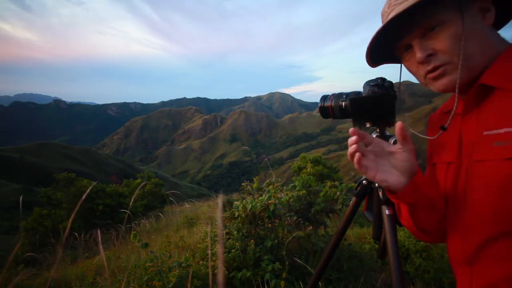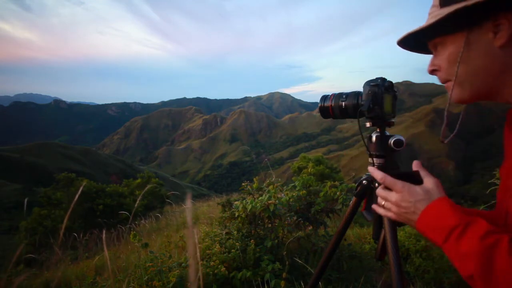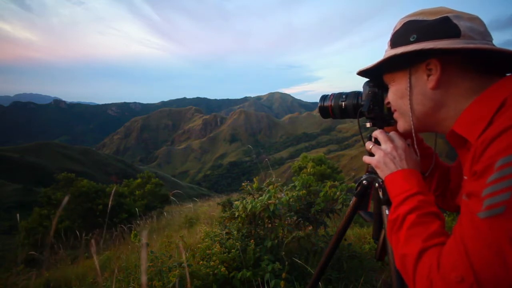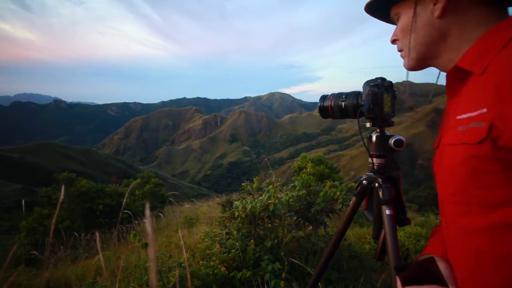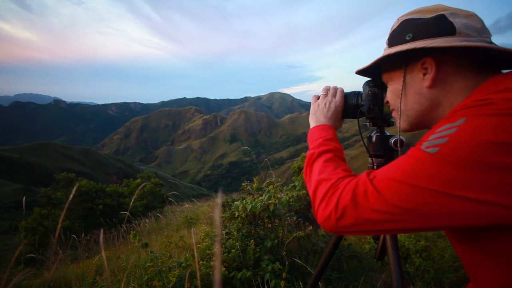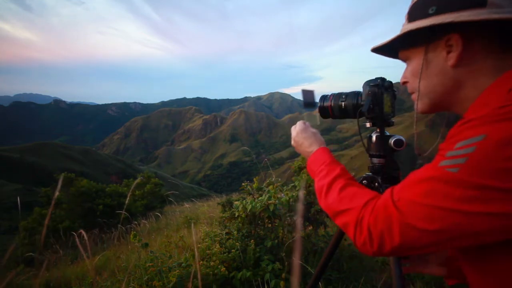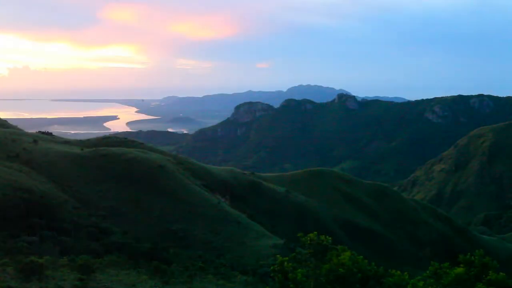I'm using my 4-stop hard edge Galen Rowell graduated neutral density filter. Here you can see some of the sceneries here, and I have a pretty good and high contrast between the sky and the foreground.